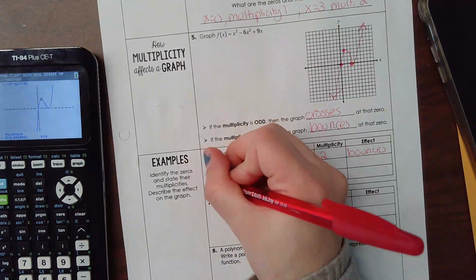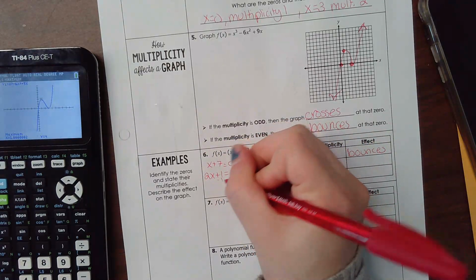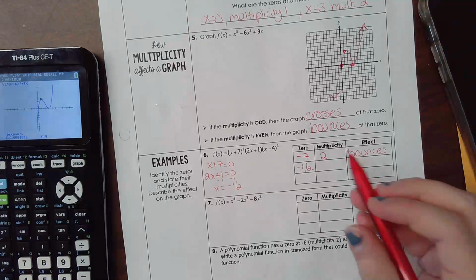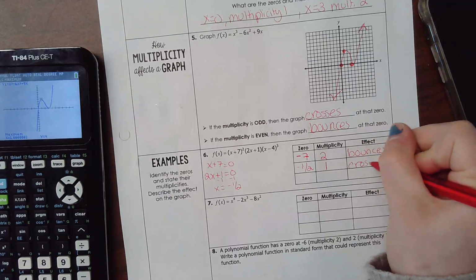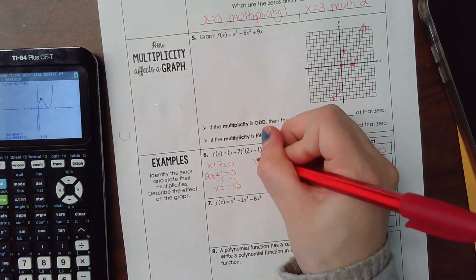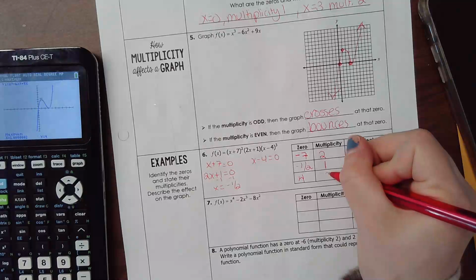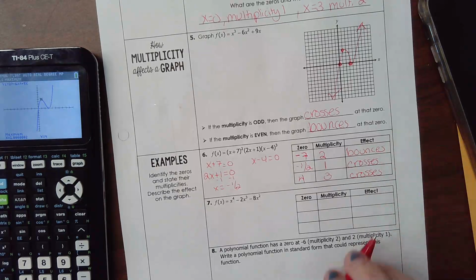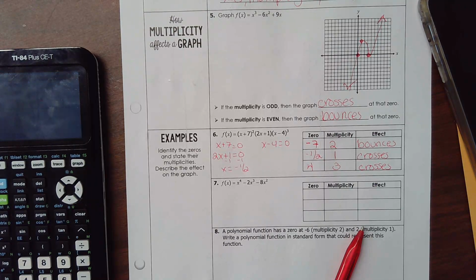Let's do the next one. 2x plus 1 equals 0, which if you undo that, x equals negative 1/2. It has a multiplicity of 1, so that means it crosses. The last one is x minus 4 equals 0, so that would be positive 4. It has a multiplicity of 3, which is odd, so that one also crosses. All right, so looking at the exponents tells us our multiplicity, and if it's even, it bounces. If it's odd, it crosses.